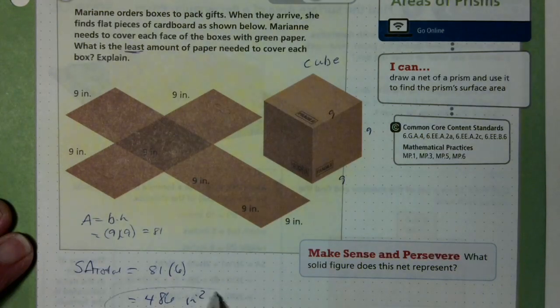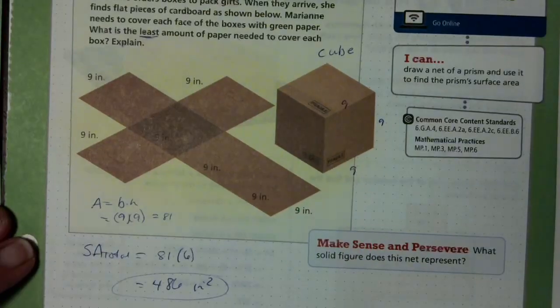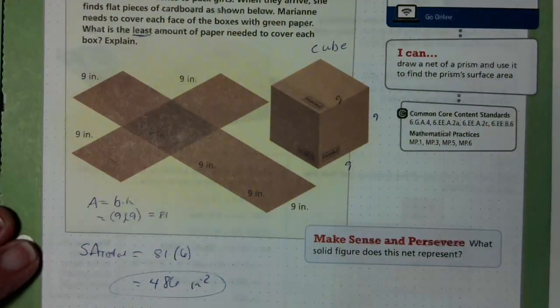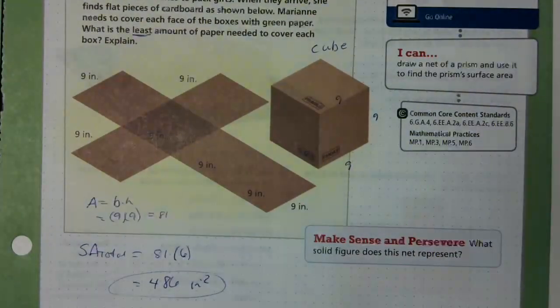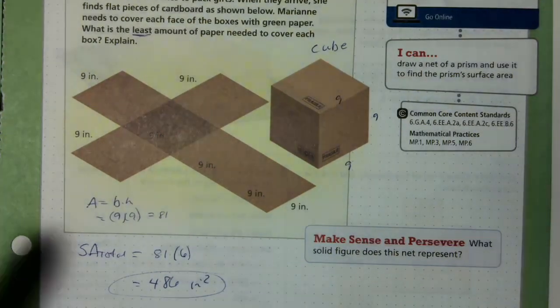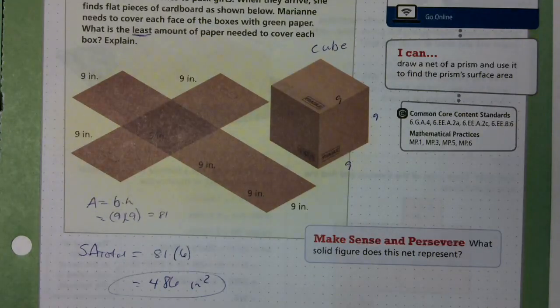I'm finding area. Now that's the least amount of cardboard to make that box that size. That would be the least amount. If I wanted to cover that and overlap it, I'd need more than that.